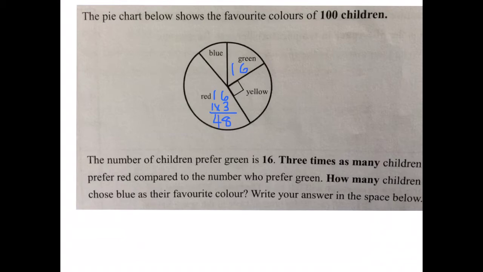How many children chose blue as their favourite colour? Write your answer in the space below. So we need to work out how many children like blue. And that can only be done by working out this section first. How many children like yellow? Now, as we can see, it's a right angle, which makes it 1/4 of a circle.